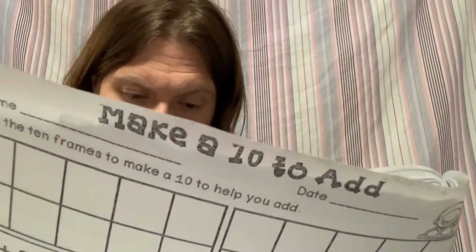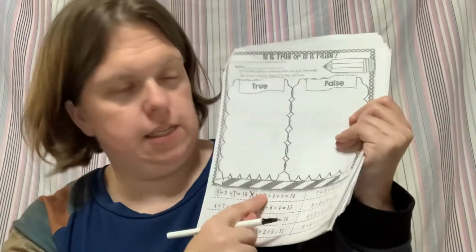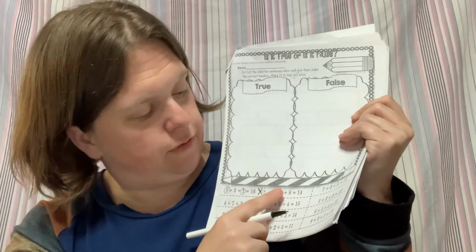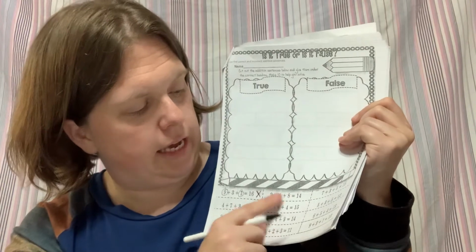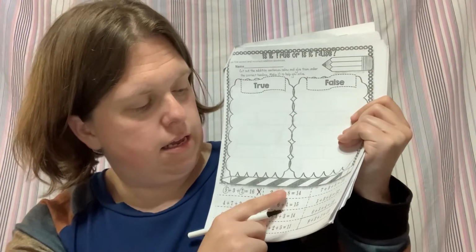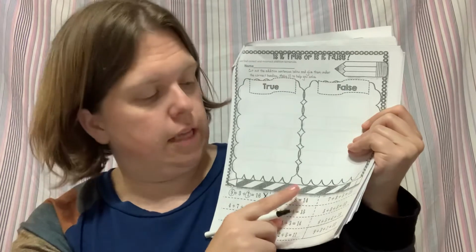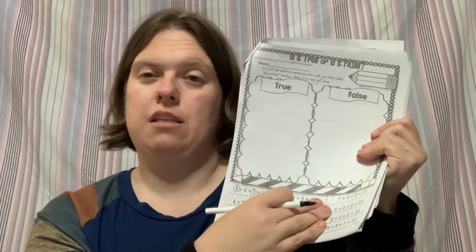Let's see if I can find a correct one. There we go. The one right next to it. 2 plus 4 plus 8 equals 14. Well, 8 and 2 make 10. 10 plus 4 is 14. So that one will get cut out and get put under the true side. Okay? Correct? Not correct. Cut them out. Check the math. Create a 10 to help you. And then glue them under the right category. All right? So that is true or false, page 11.